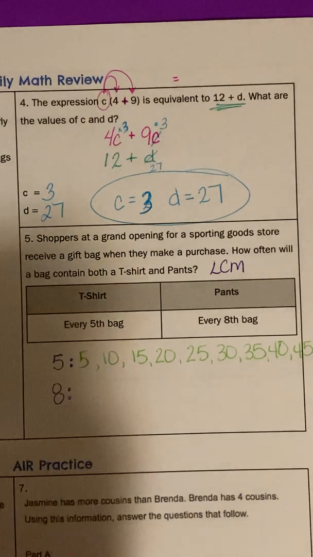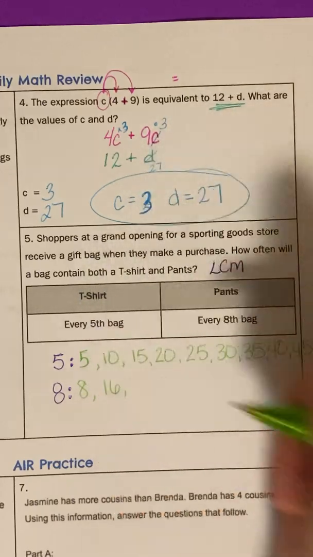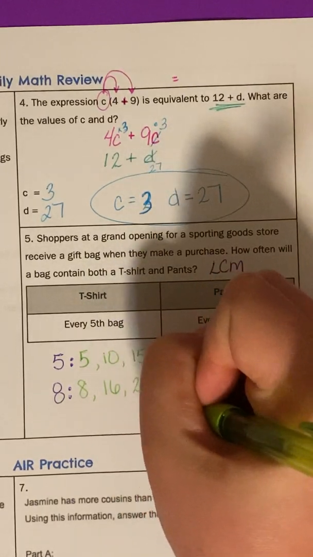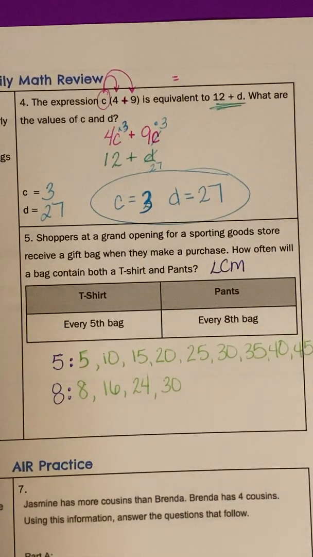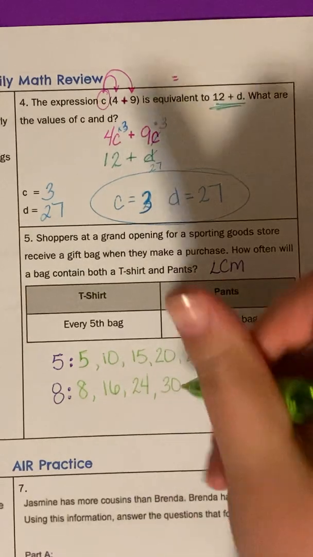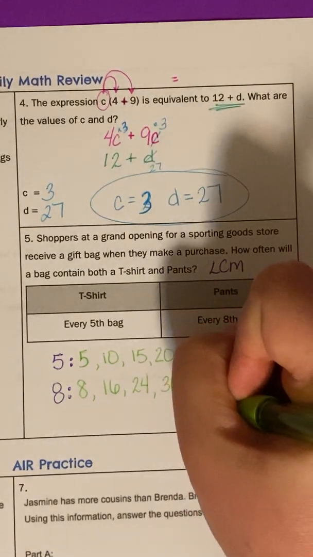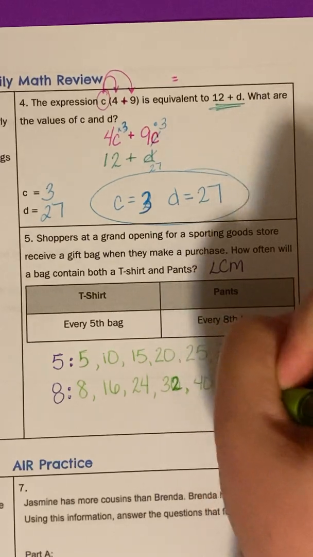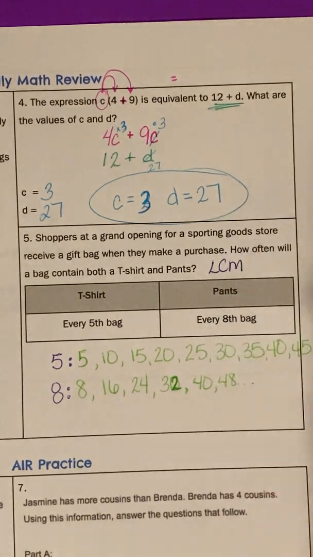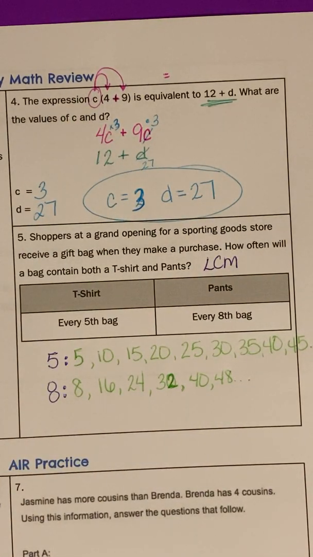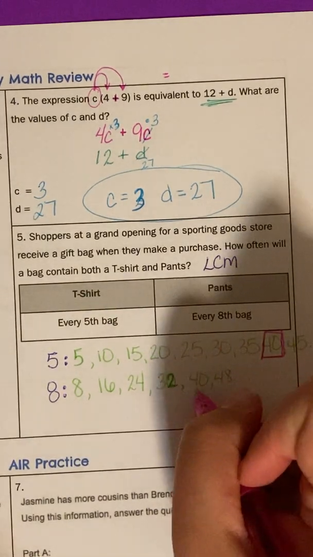All right, multiples of 8. We have 8, and then we have 16, 24, then we have, I'm sorry, 32, my bad. 32, and then we have 40. Then we have 48. Oh my goodness, it could go on and on. But what did we find? I found a number they both have in common. Yeah, 40. They both have 40 in common.